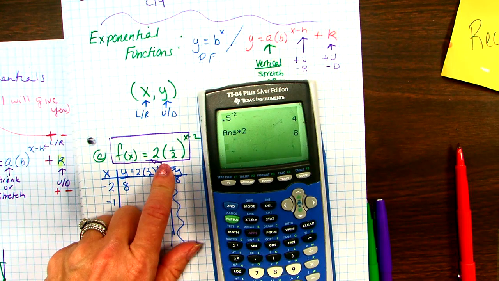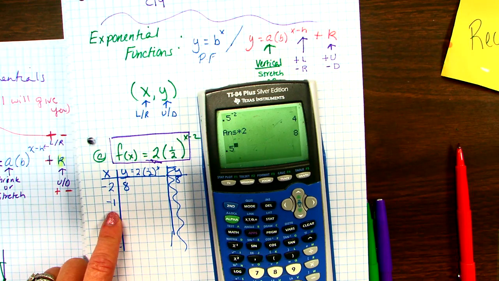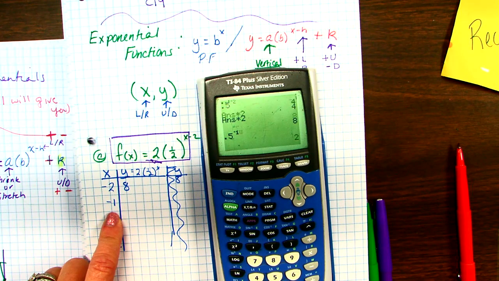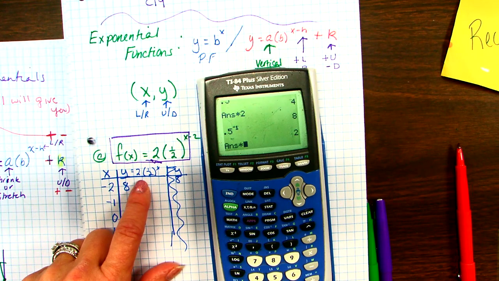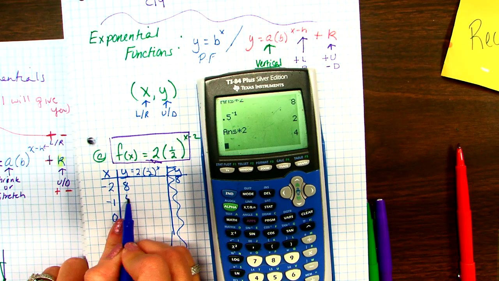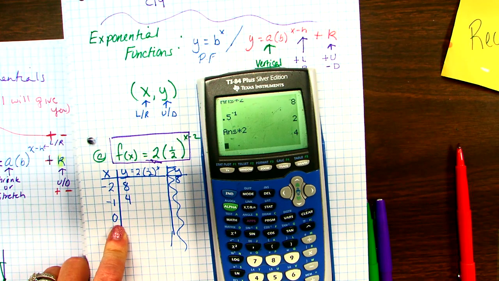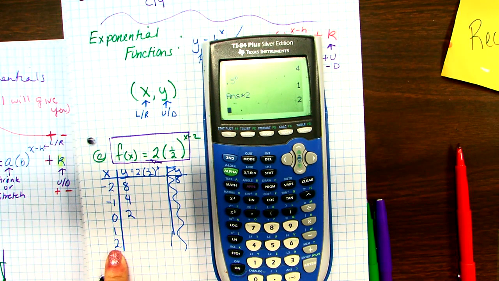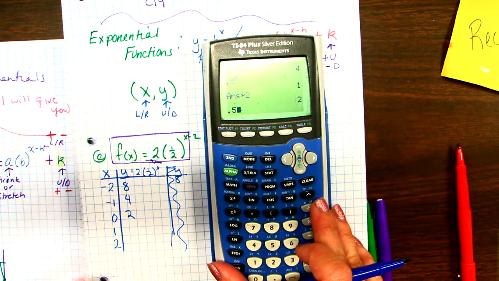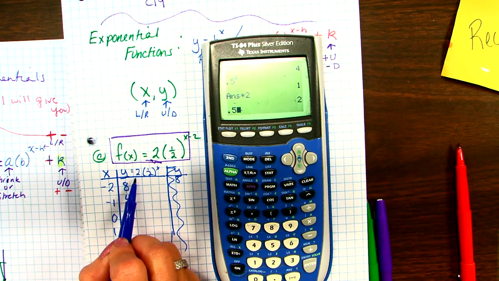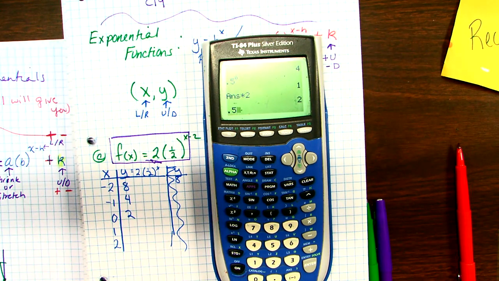So it's going to be 0.5 to the power of -1. Hit enter. Don't even write it down. We're not done. Then times 2. And we'll get our next y value. And just keep going. 0.5 to the 0 power times 2. And we'll get 2 the whole way through. We have to do all in the calculator though, because when there's an a value there, you can't just flip the numbers like we did yesterday.